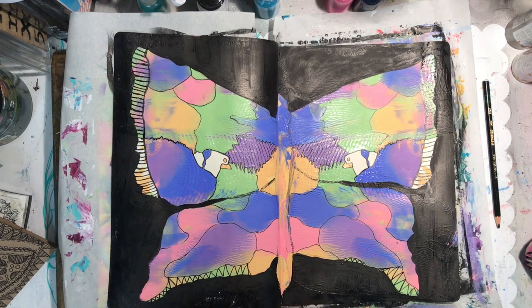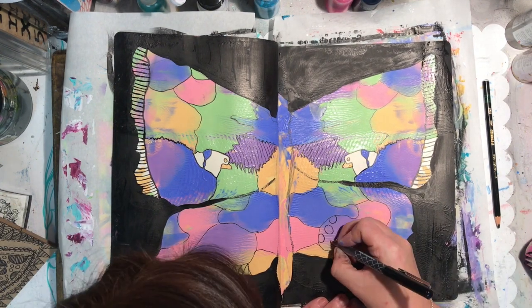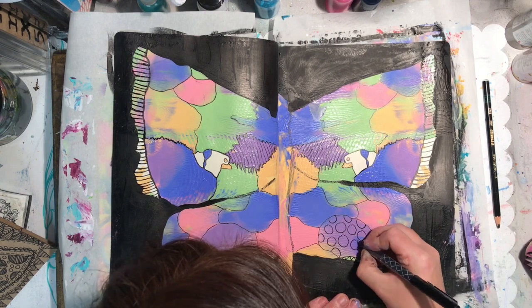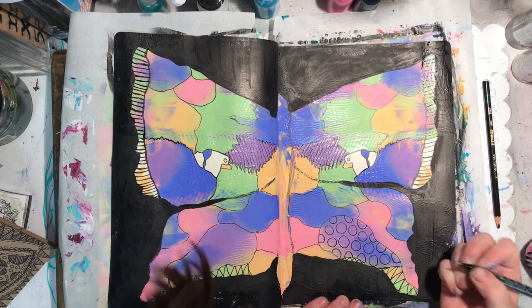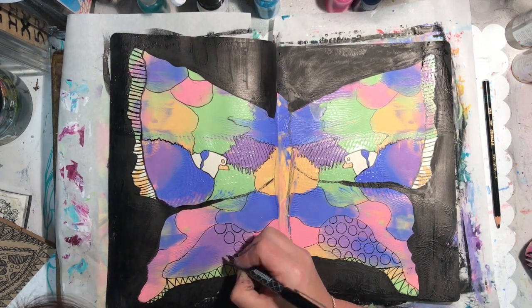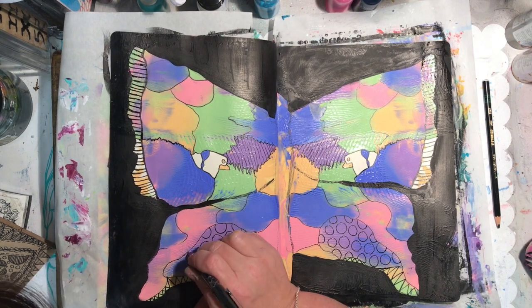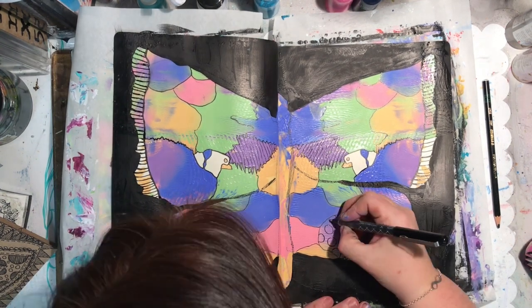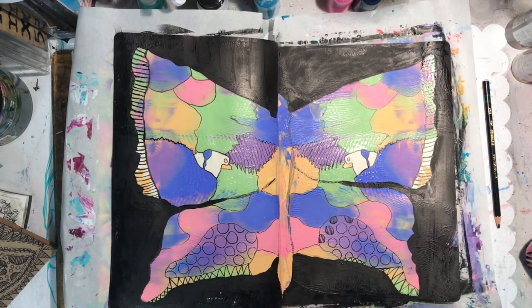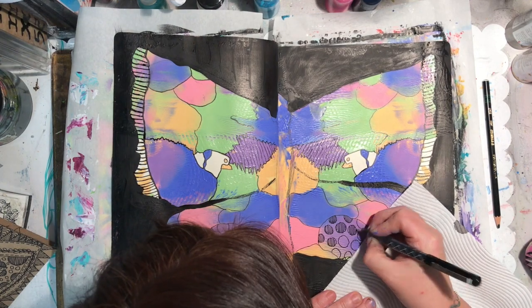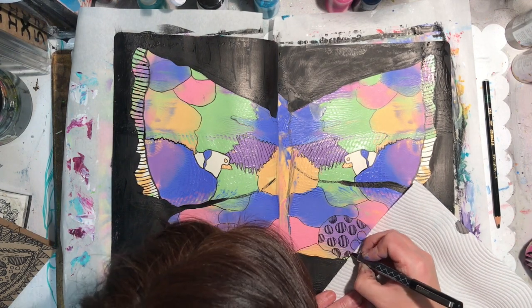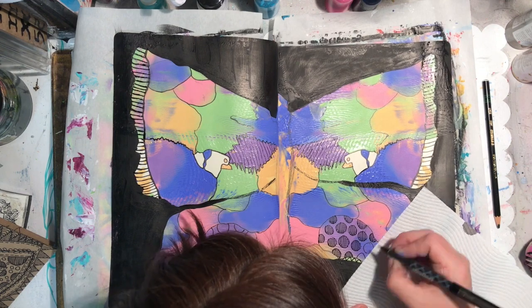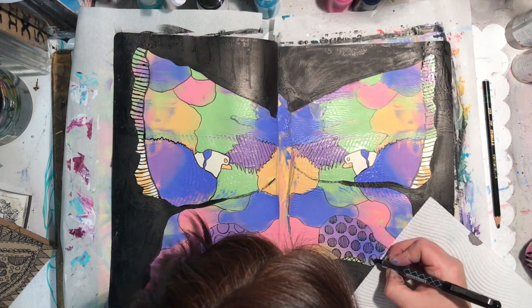I could have got away with not doing butterfly because I had a butterfly on the page, but what I chose to do is write the word butterfly into some of the patterns. Other things that are really easy to do are just to draw circles and fill them up with lines, and I know that's a motif that you see a lot in the Dylusions doodling, but it just gives a beautiful texture to the page.